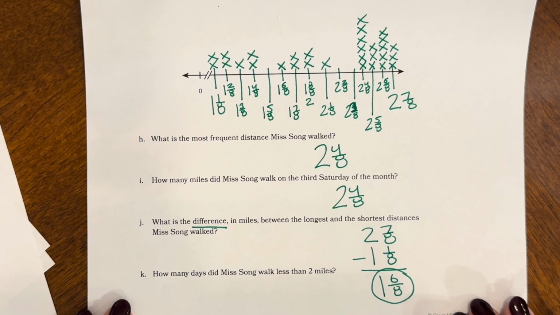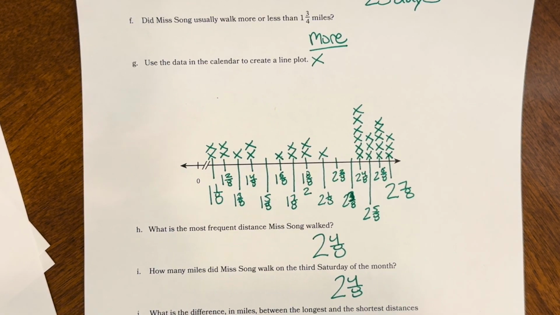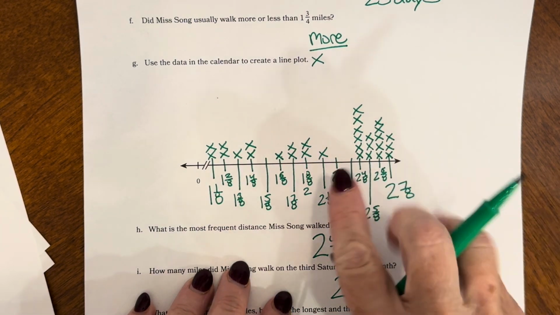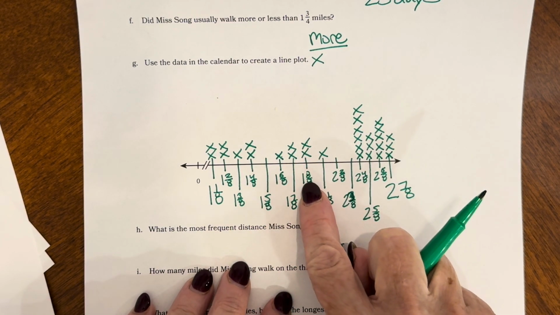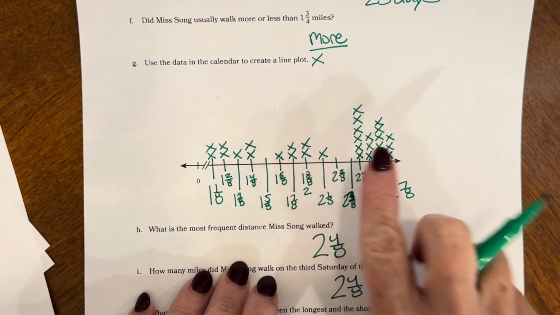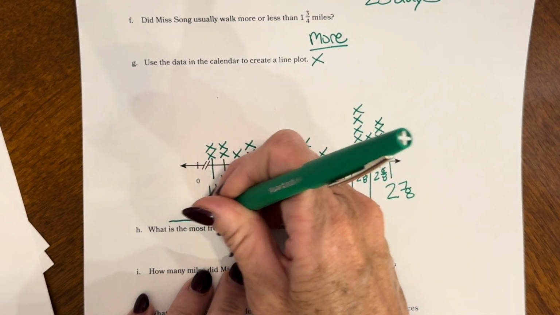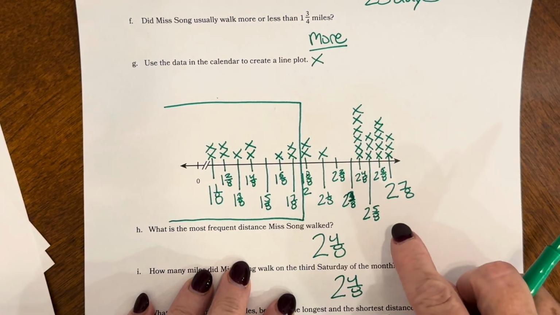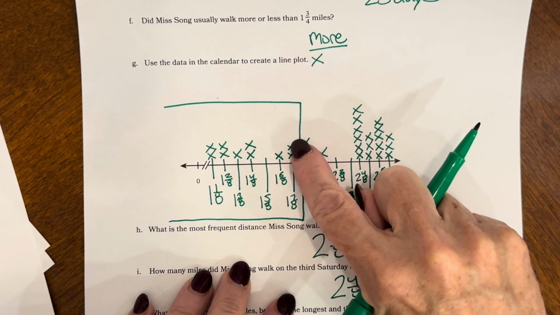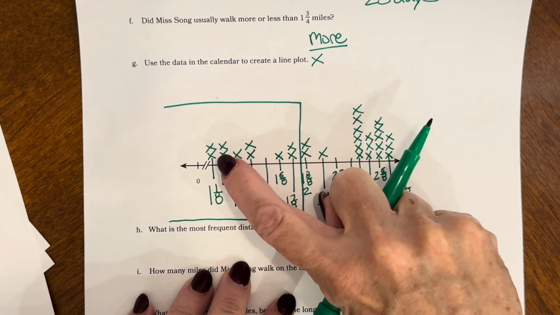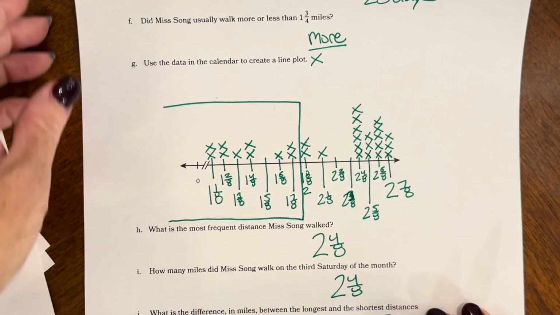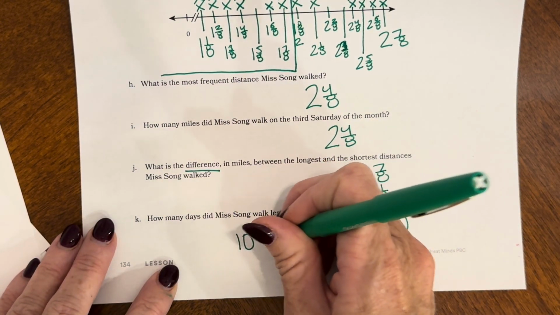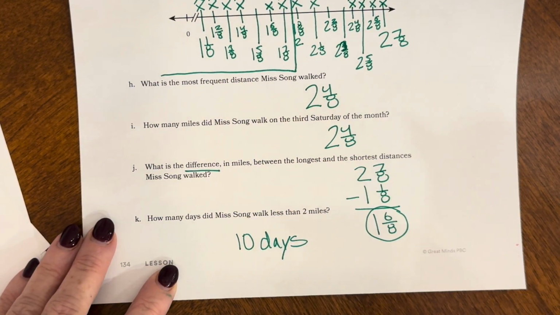Okay, and our last question is, how many days did Miss Song walk less than 2 miles? Okay, so let's look at our data. Less than 2 would be if I took our data, here's 2. It doesn't say including 2, it says less than 2. So they want to know everything on this piece of our data. That's all less than 2. So how many days was it? 1, 2, 3, up to 10. So 10 days she walked less than 2 miles.